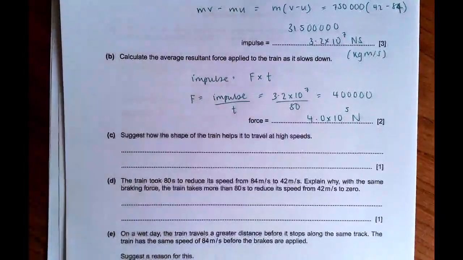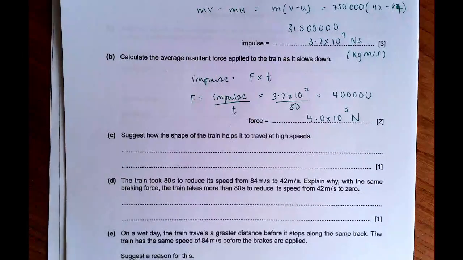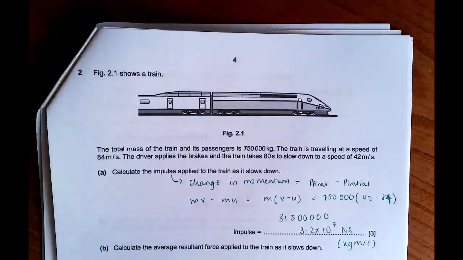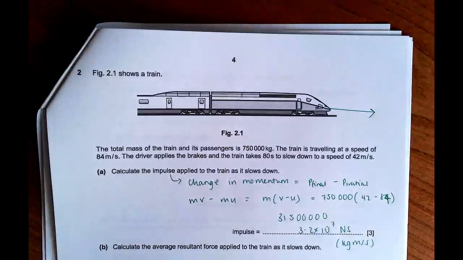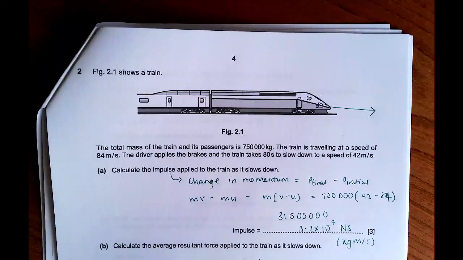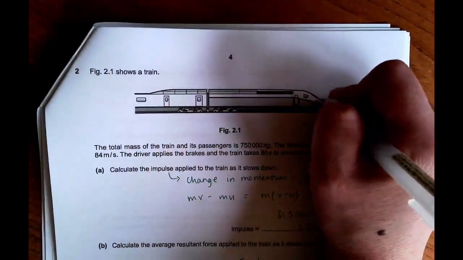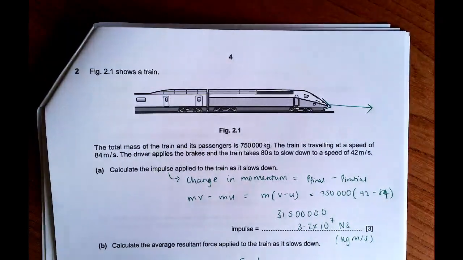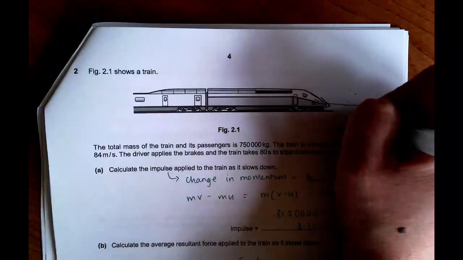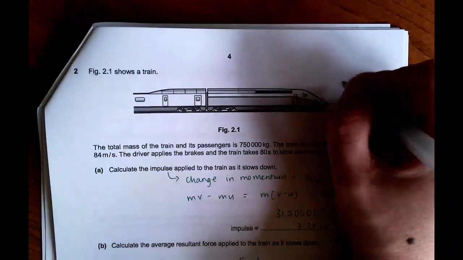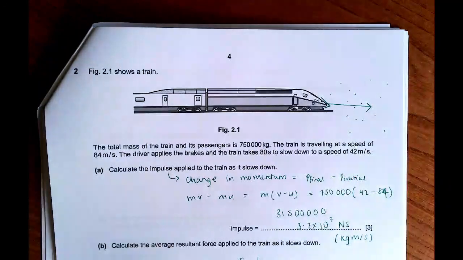Then it asks you to suggest how the shape of the train helps it to travel at high speeds. So if we have a look at the train itself, and we know that it's travelling in this direction, you can see that you've got a pointed front, okay, and so obviously what the train is meeting are lots of air molecules, and where they collide there's air resistance that then opposes the motion.